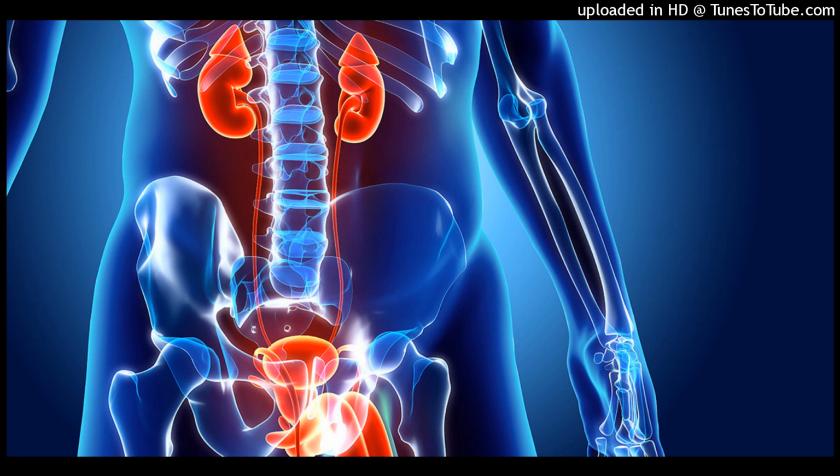The minor calyces widen and merge to form major calyces, which form a funnel-shaped sac called the renal pelvis. The minor and major calyces transport urine to the renal pelvis. From there, it drains through the ureter to the bladder. The renal pelvis can store a small volume of urine.